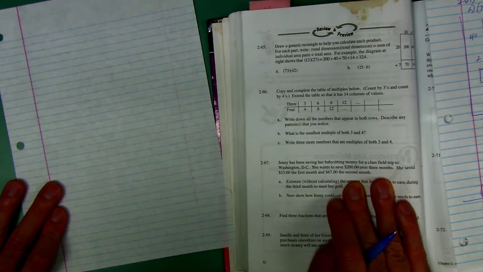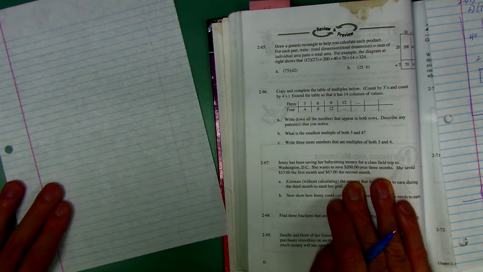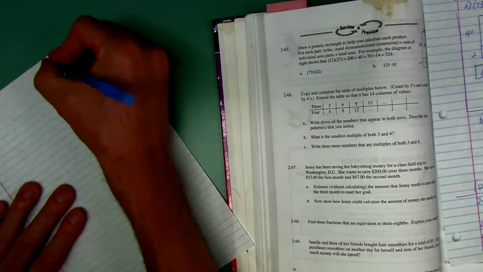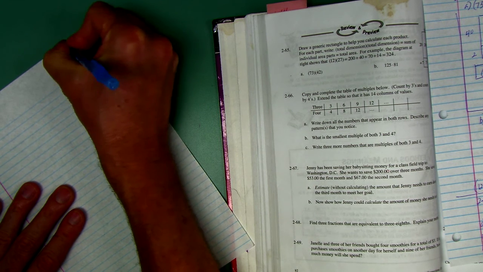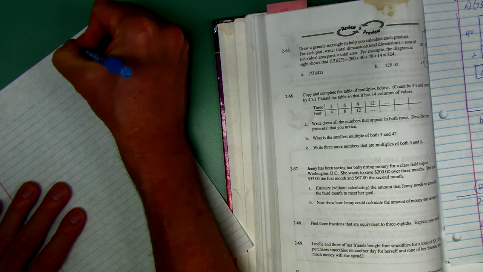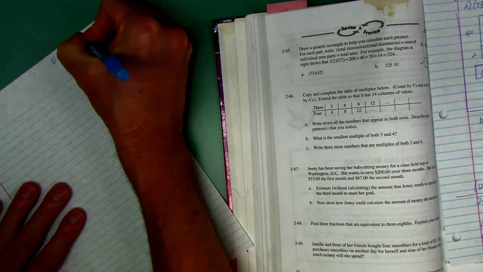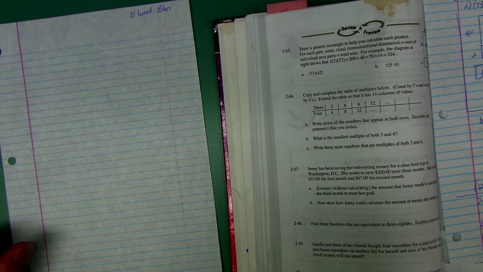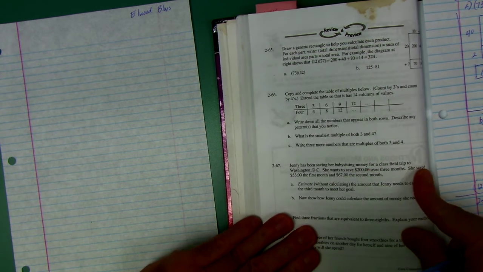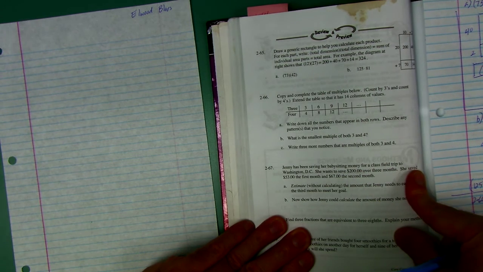Okay. Jenny is saving her babysitting money. Now remember, if you get a second page of homework, you need to write your first and last name down again. You don't need the entire heading again, but please write your first and last name. It takes all of about 5 seconds. Capitalize your names, please. All right. Jenny has been saving babysitting money for a field trip to Washington, D.C. Okay.